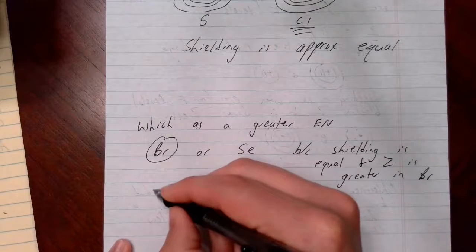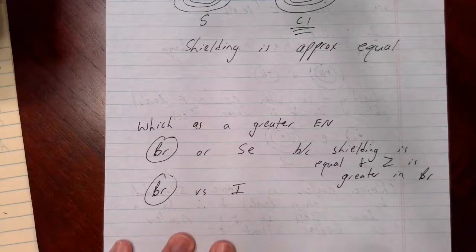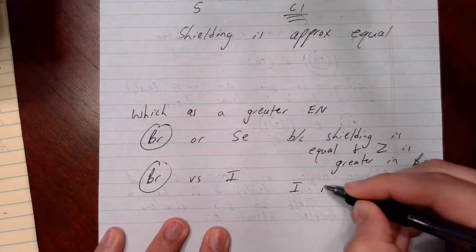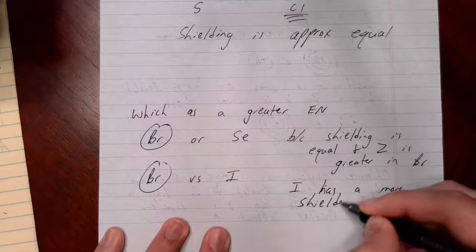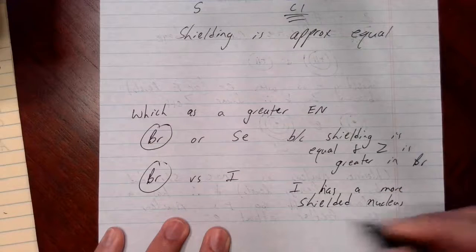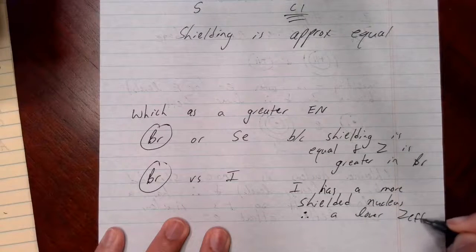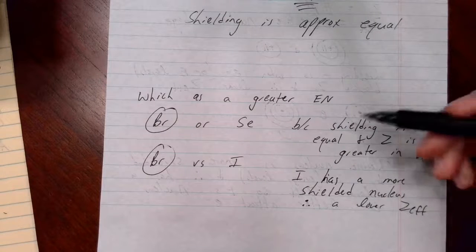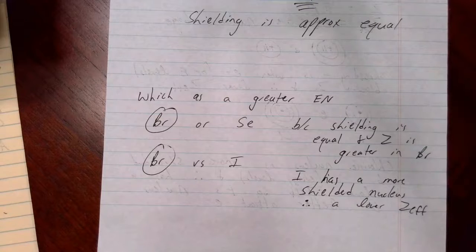Then bromine versus iodine. Here again, bromine would be greater, and this is because iodine has a more shielded nucleus, therefore a lower effective nuclear charge. You can write out effective nuclear charge, abbreviating it as ZEFF, which is very common. Or you could say the opposite: bromine's nucleus is less shielded and therefore has a greater effective nuclear charge.